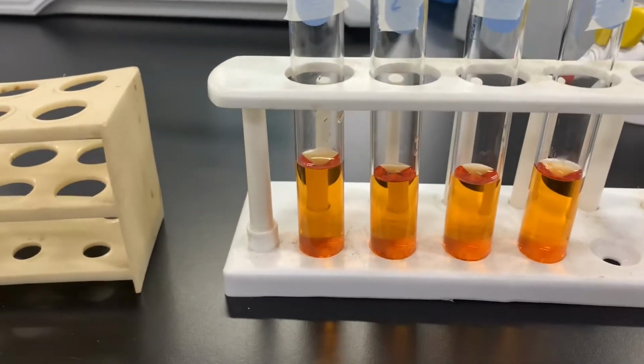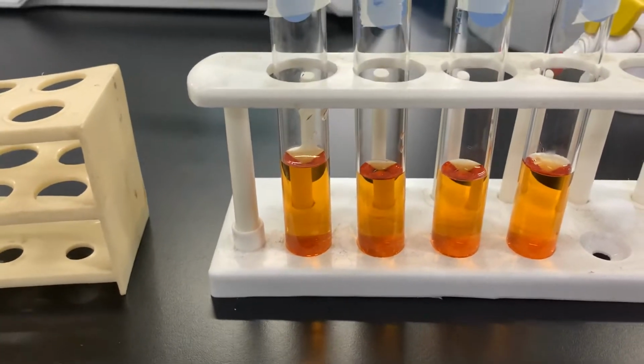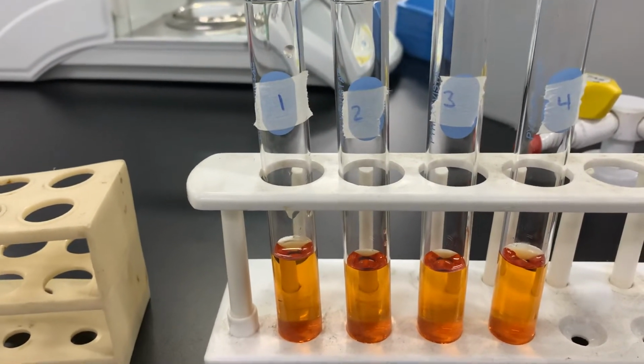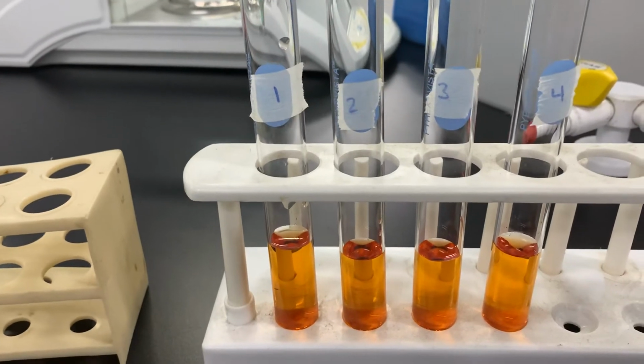This one I previously added 10 drops of water to. I took 10 drops of water out of here and added it to test tube number 1, so we use it as a reference. We're going to compare the next set of observations to that.